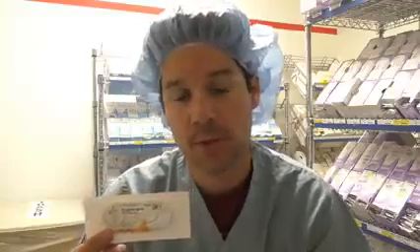But one thing that I never see silk used for that Ethibond is used for are hernia repairs in general surgery. A lot of the times they may need to use a patch for the hernia, and they'll use an Ethibond suture to secure that patch in place. I've never seen silk used.